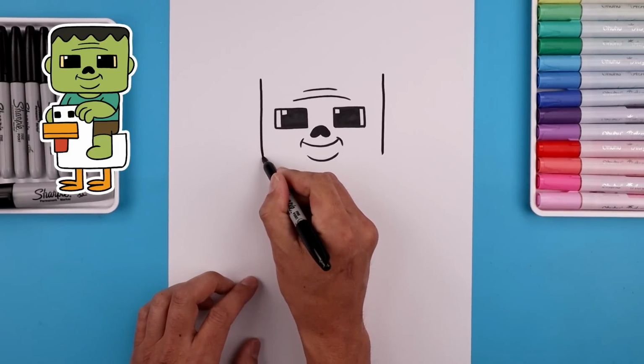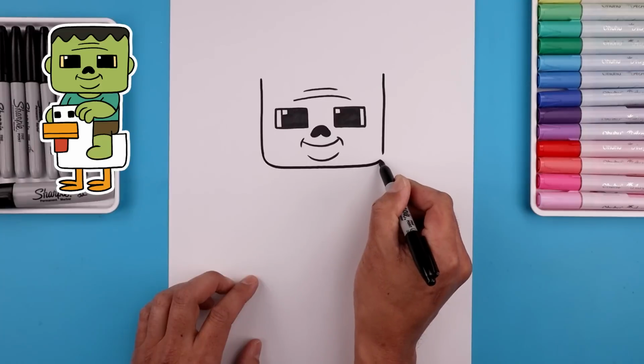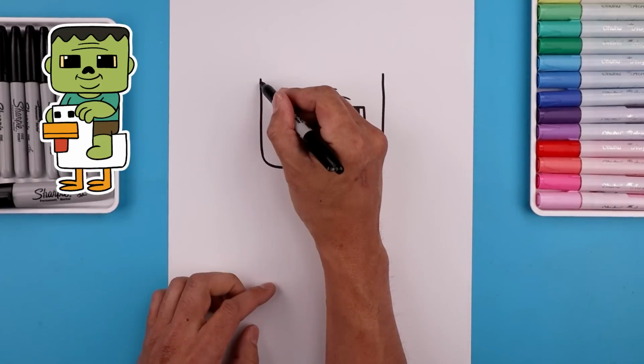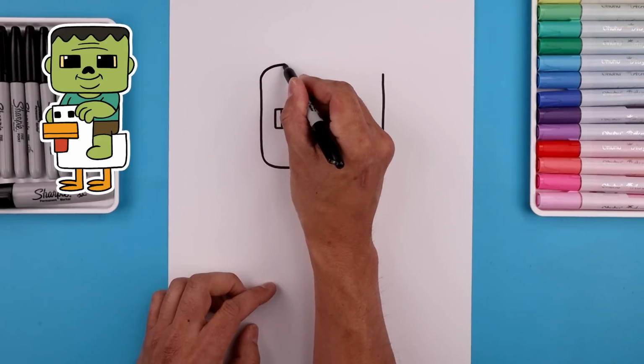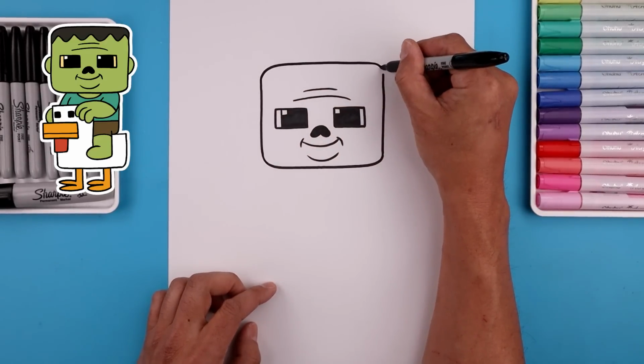Let's round out the corner of the head, go straight across underneath the chin, and then round out the bottom. Let's go back and round out the top corners of the head, go straight across, and we'll bend that down.